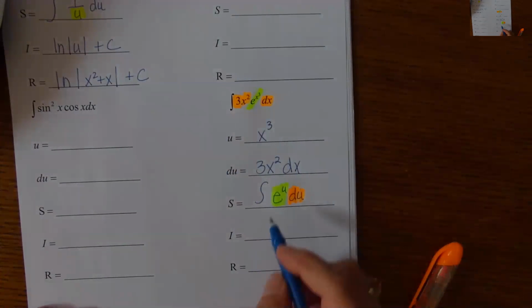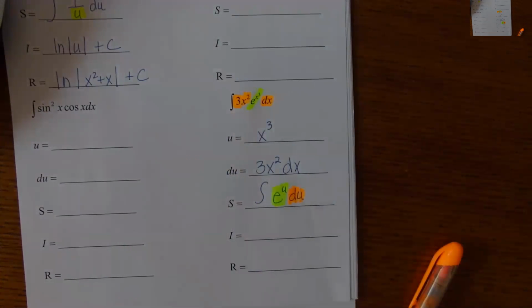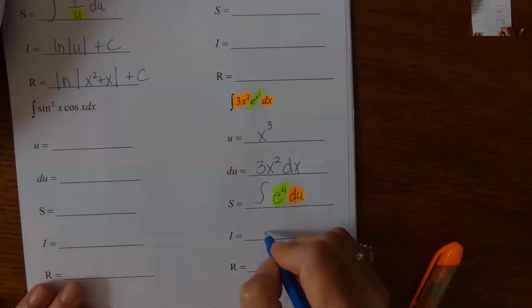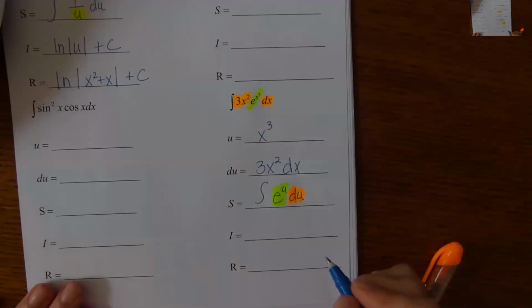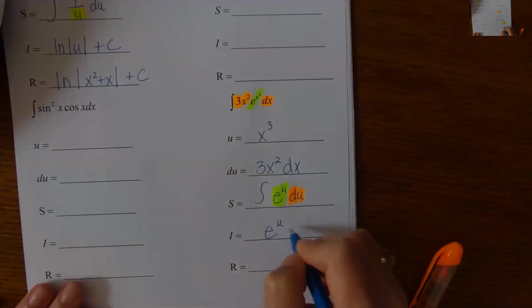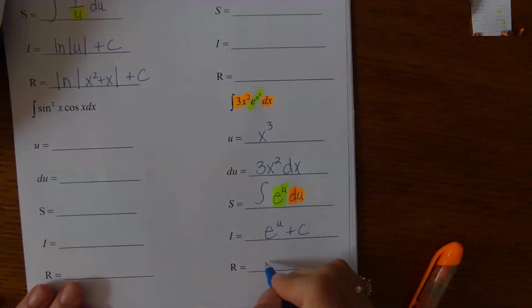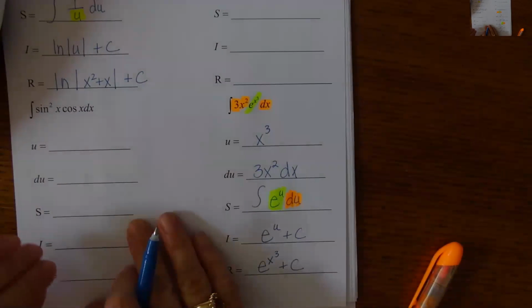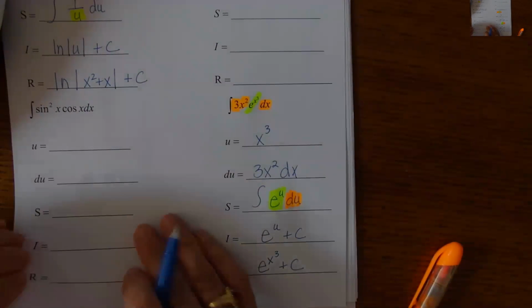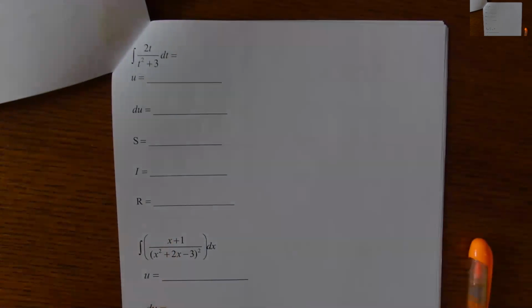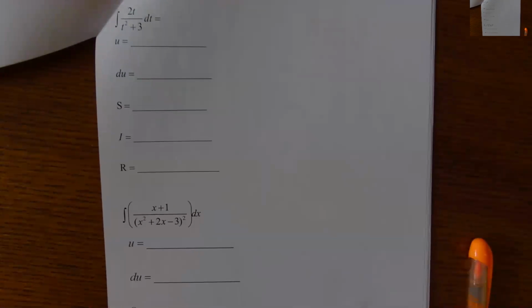So now, what is the antiderivative of e to the u? E to the u, right? And now we're going to rewrite that. Right? What do you think? All right. I'm going to pause and I'm going to let y'all try to do this last one. Okay. And then I will join.